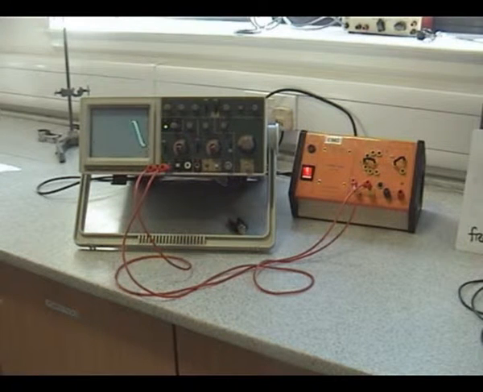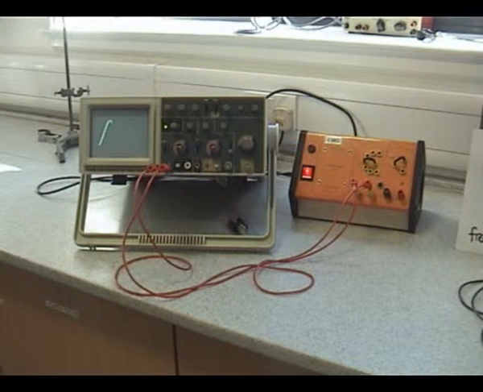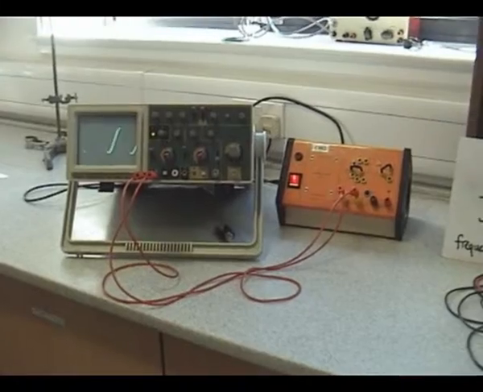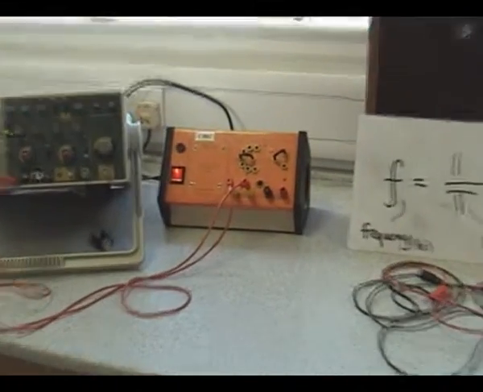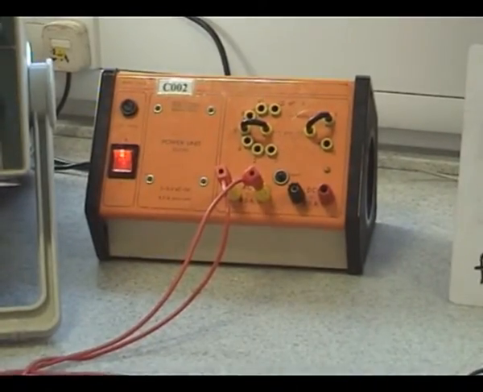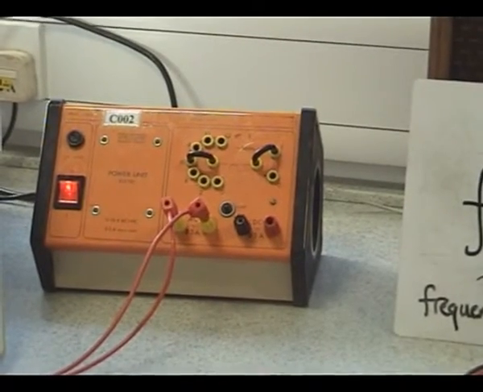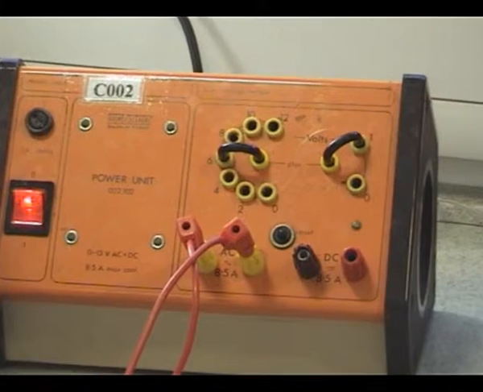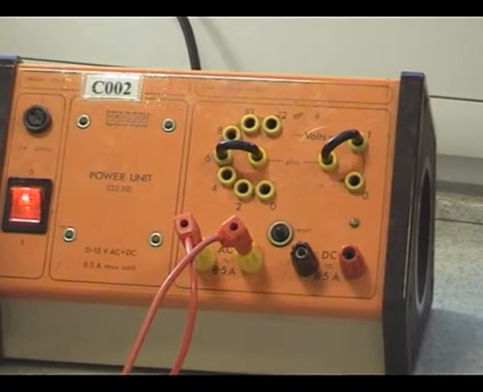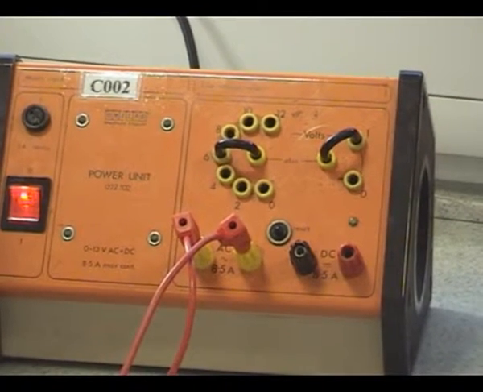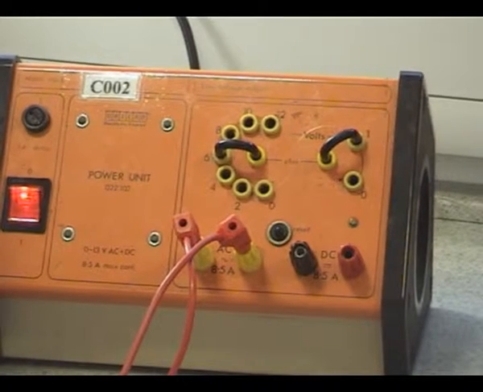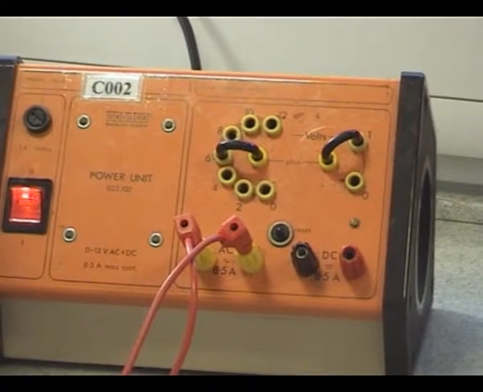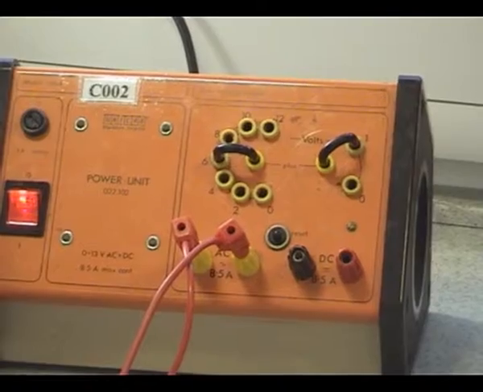Okay, we're going to use a CRO to measure the peak voltage and the frequency of an AC supply. What we're using here is a school lab pack. I've got it set to 6 volts. It says 6 volts on it, so you would expect that's what we would get out of it. That 6 volts though is the effective value. It would be equivalent to a 6 volt DC supply, a 6 volt battery. So we call it 6 volts AC.